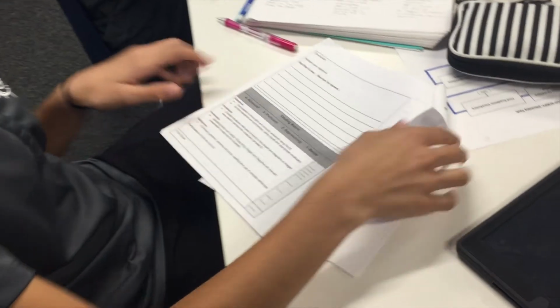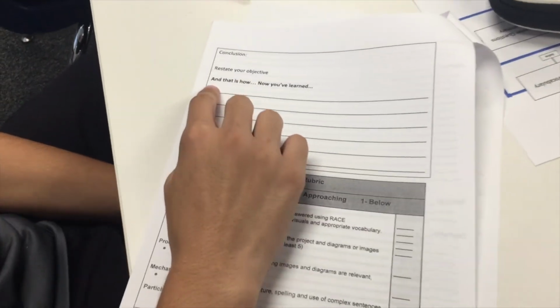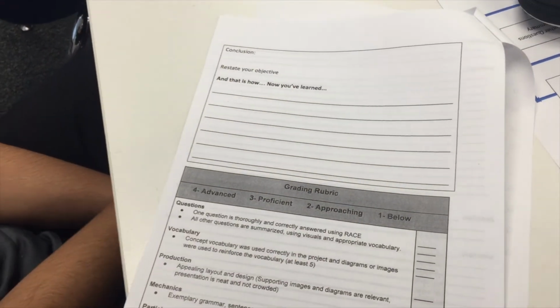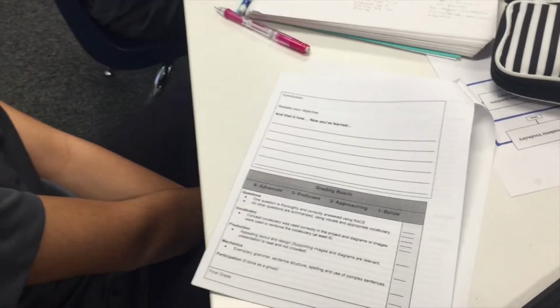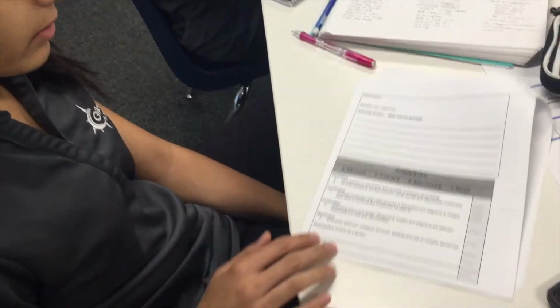And then we have our conclusion where we say our concept again and restate it in a different way and explain what we've learned in the video. And then we have our rubric, which we just check off of to make sure we did everything in the POP video. And that's it.